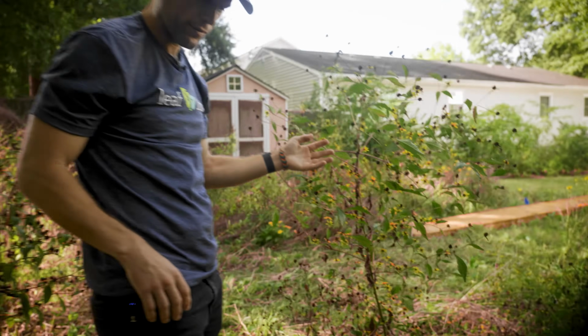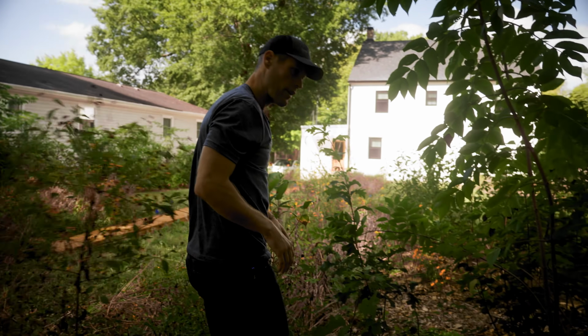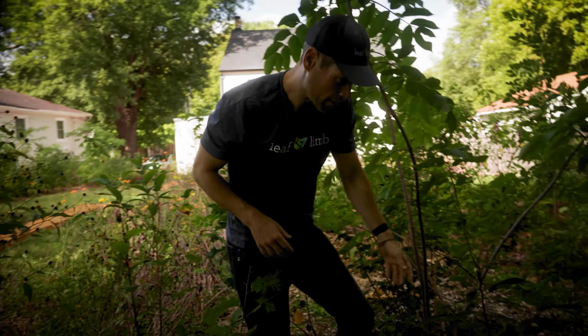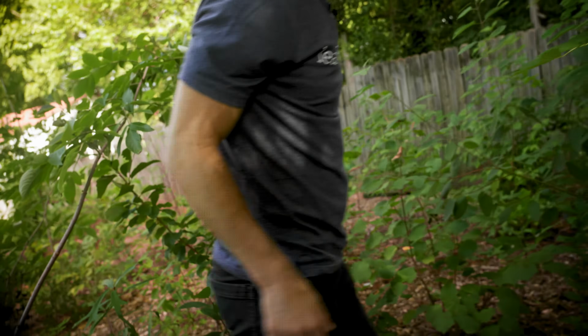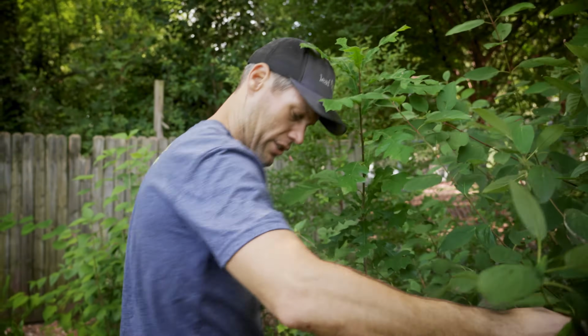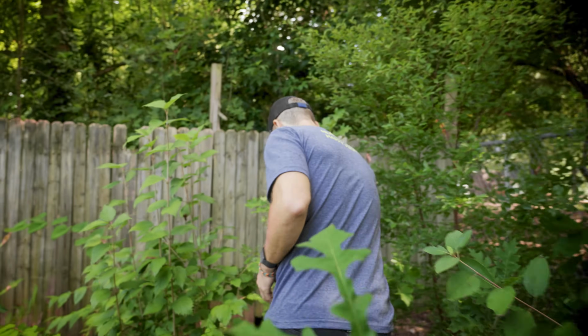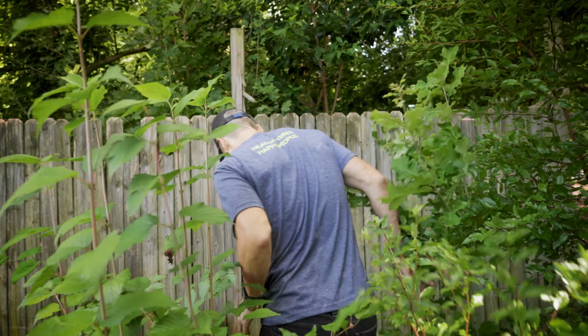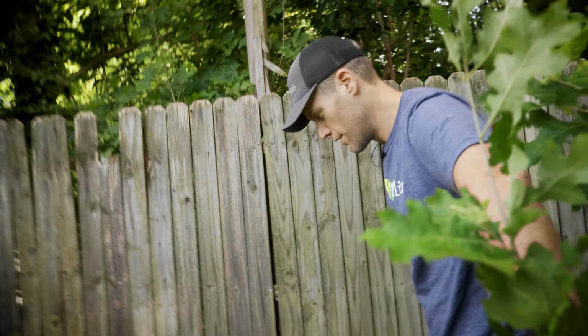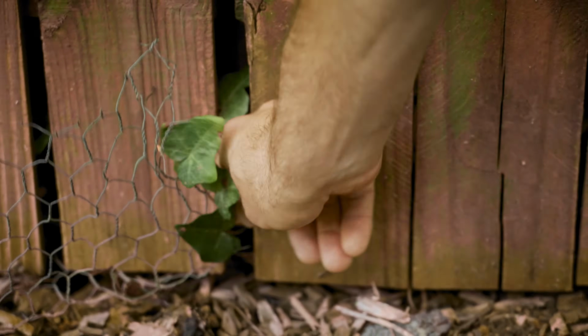All right, let's keep walking. I'll take you to some English ivy. Let's come through here. Oopsie. Watch out there, there's one there. Very good. All right, so back here you can see the beginnings of some English ivy. Often creeps in from neighboring properties or maybe just a bird seed.